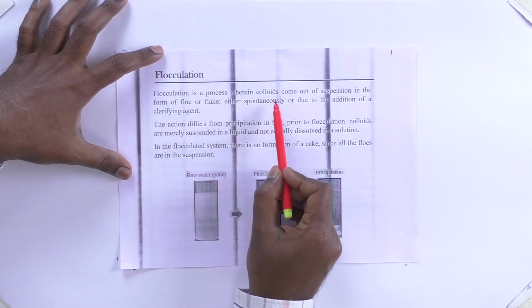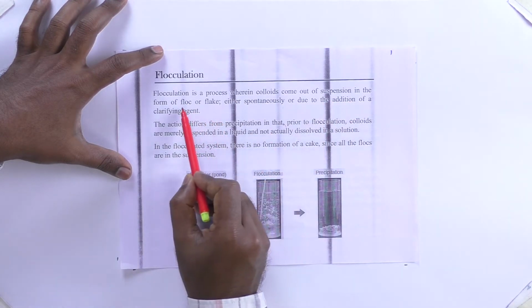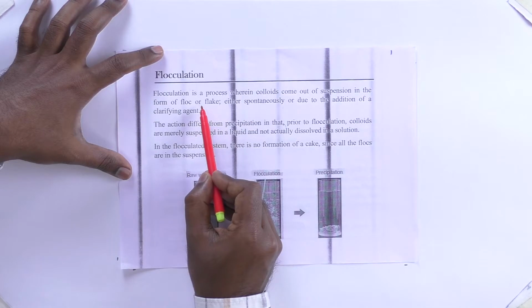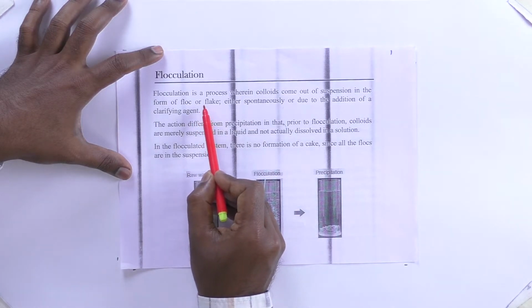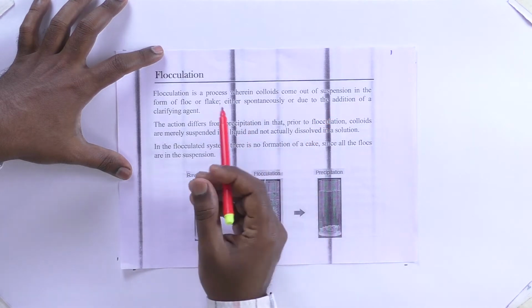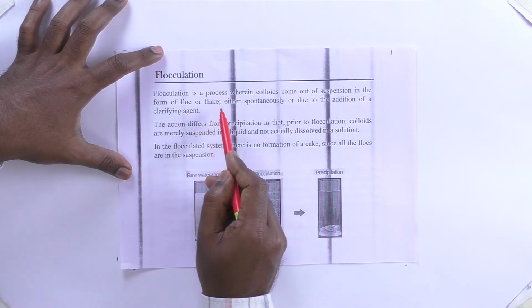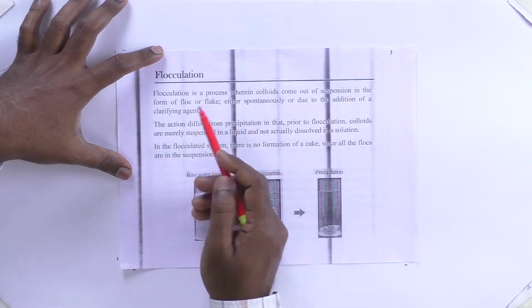Flocculation is a process wherein colloids come out of suspension in the form of flock or flake. Flock or flake are nothing but small aggregations of the particles. Two or three particles will join together and make a group. So this group we call flock or flake, either spontaneously or due to the addition of a clarifying agent. The particles can join together naturally or spontaneously, or it can be induced joining. That is, you can add some chemicals so that the chemicals will induce the joining of the particles. When the particles have been joined together, this group of particles is called flocks, or we can call it flakes. So these are settled down, and this process is called flocculation.